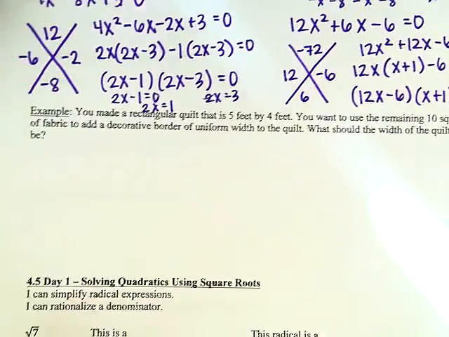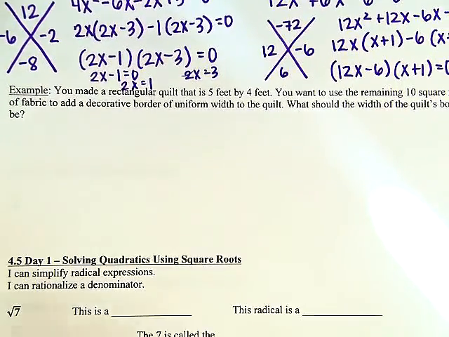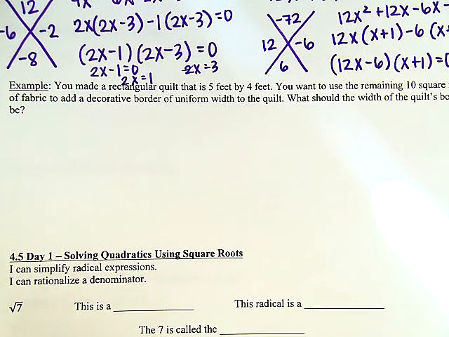Here we go. Okay, you are making a rectangular quilt that is 5 feet by 4 feet. You want to use the remaining 10 feet of fabric to add a decorative border of uniform, so of the same length, around the quilt. What should the width of the quilt's border edge be?